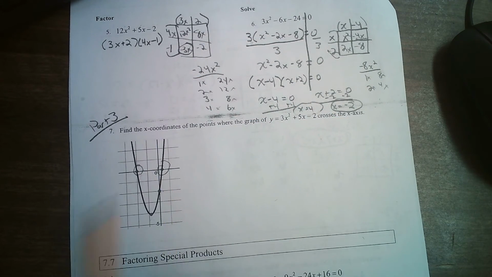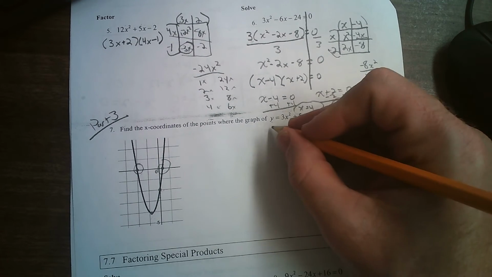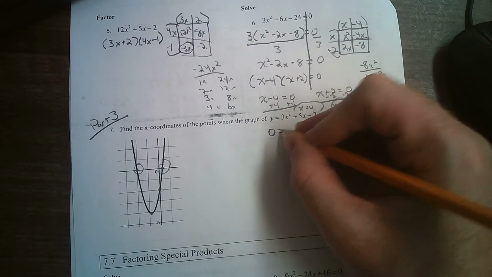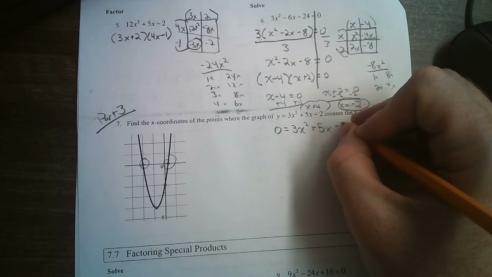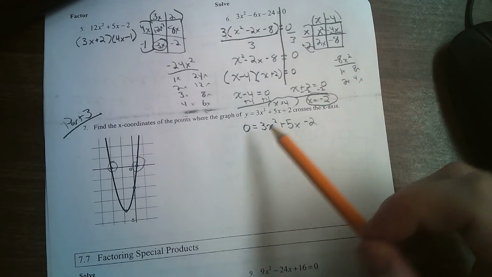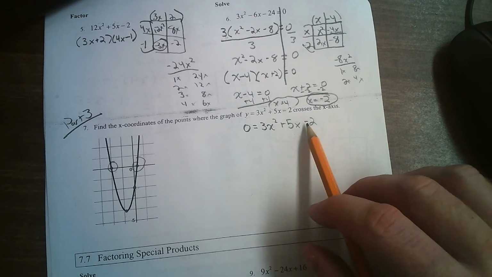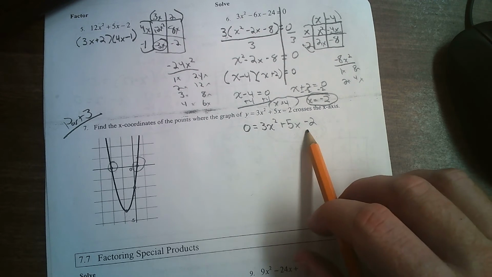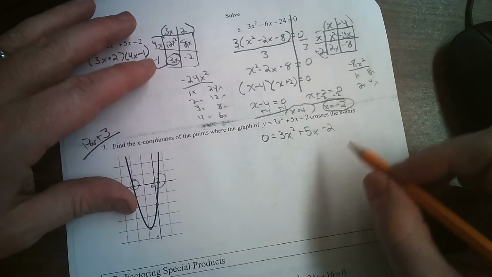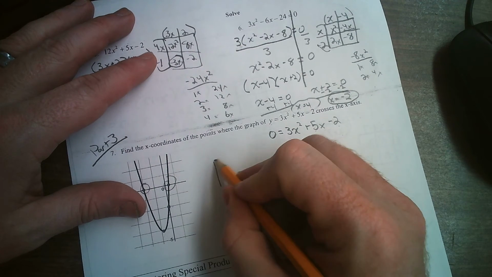At the x-intercepts, we need to know a couple things. That's when y is 0. That gives us the equation 0 equals 3x squared plus 5x minus 2. In other words, I need to factor this and find the solution. Well, the only way I know how to solve this is to factor and do zero product property. So let's start doing that. There is no GCF between them, so I can go right to my box method.